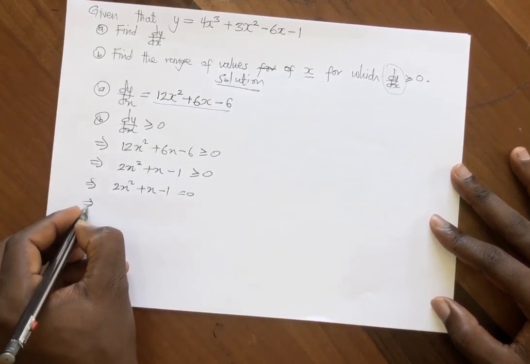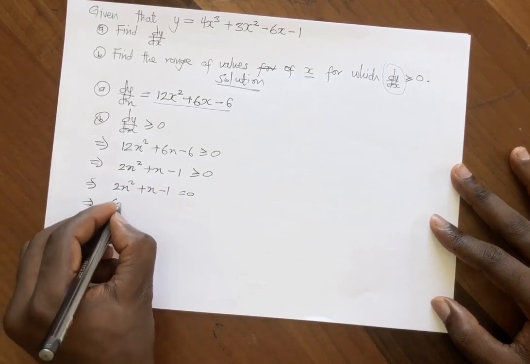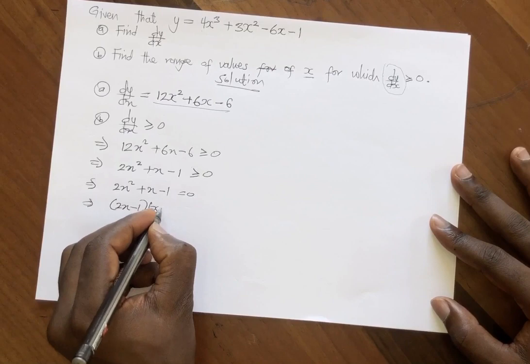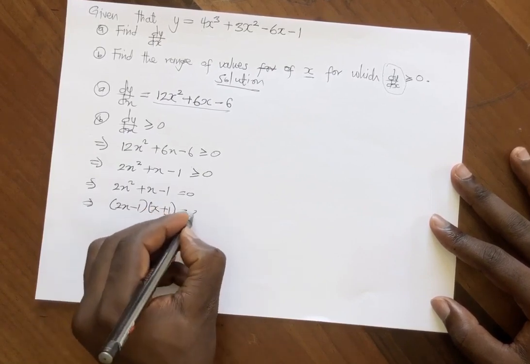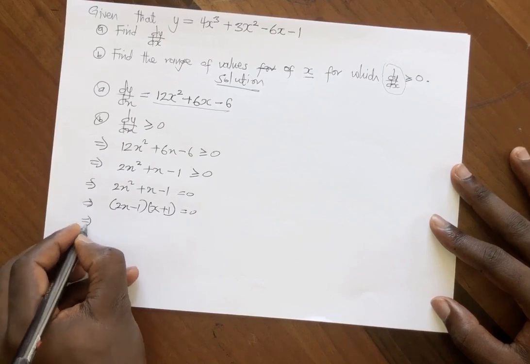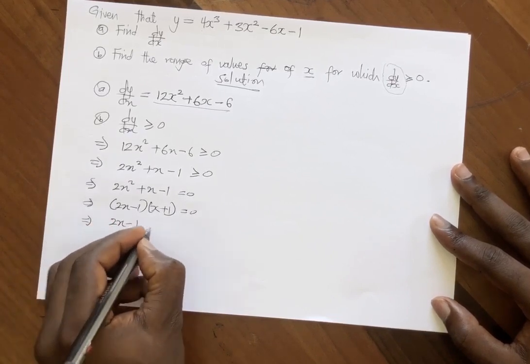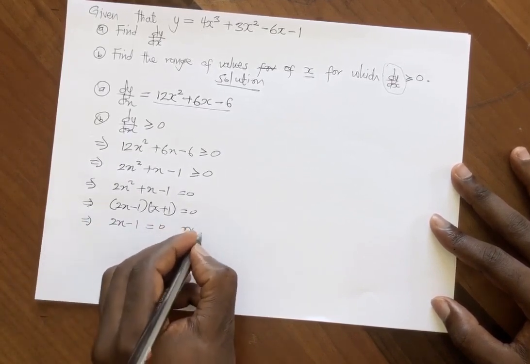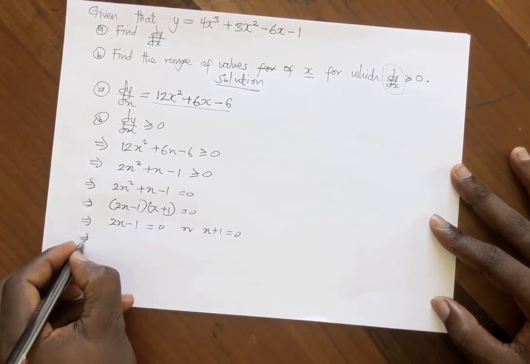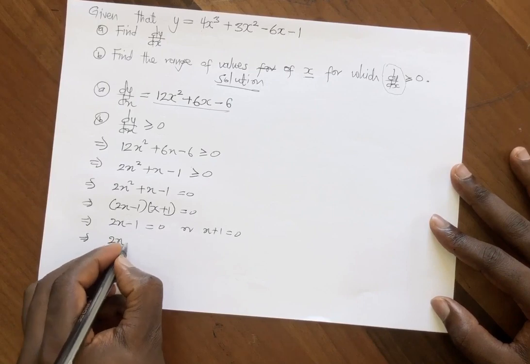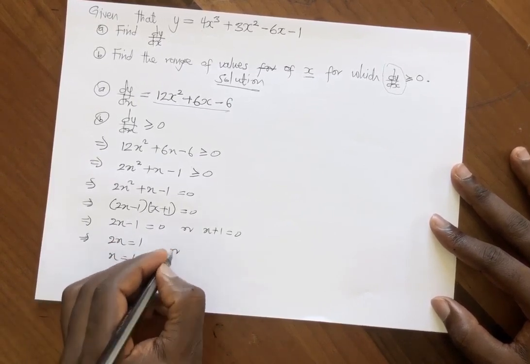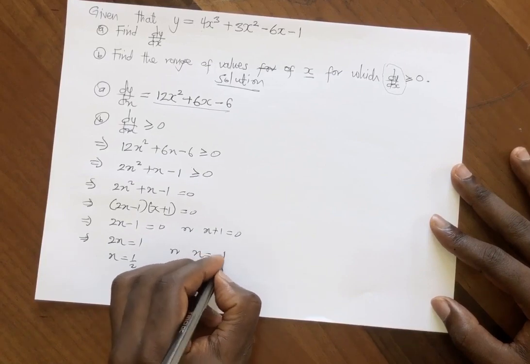Now, by factorization, you should have 2x minus 1, then you should have x plus 1 is equal to 0. Okay? This implies that 2x minus 1 is equal to 0, or x plus 1 is equal to 0. So we have 2x equals 1, x equals half, or x equals negative 1.